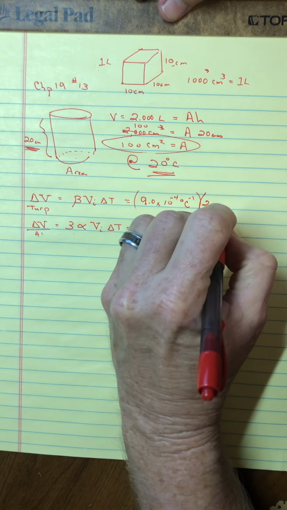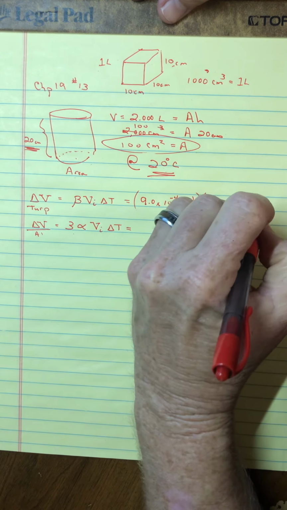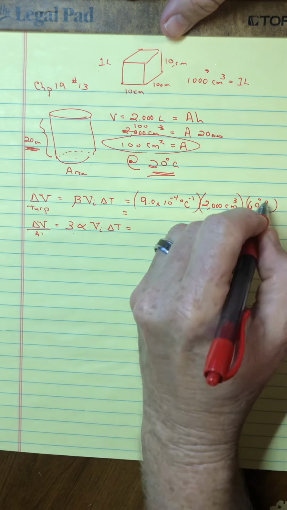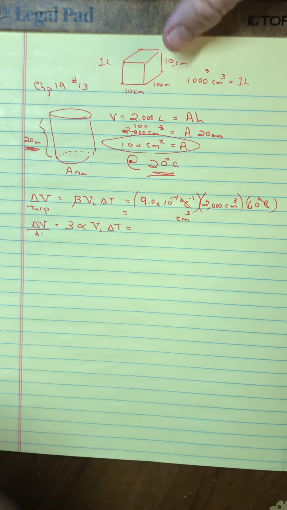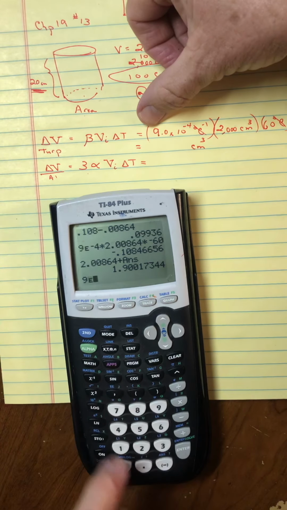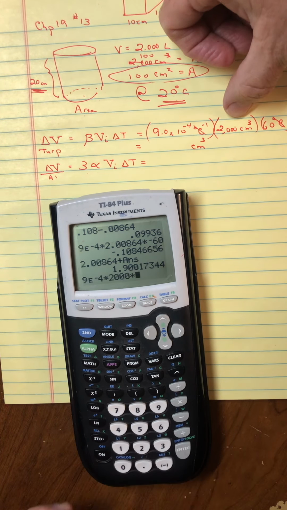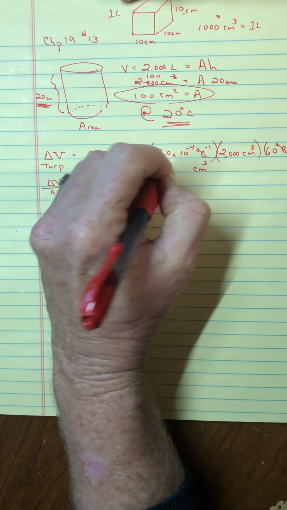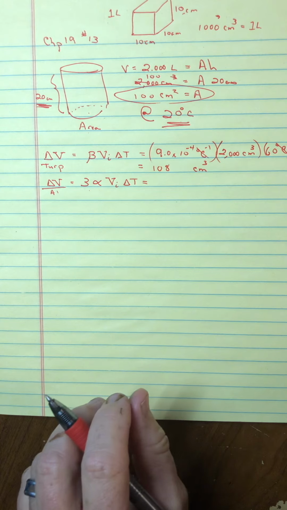So 2,000 cubic centimeters, and we're going to warm it up 60 degrees Celsius. So the degrees Celsius and the inverse degrees Celsius cancel off, and this is going to tell me the increase in volume of the turpentine. So 9 times 10 to the minus 4 times 2,000 times 60, and we're looking at about 108 cubic centimeters is how much bigger the turpentine gets. Okay.